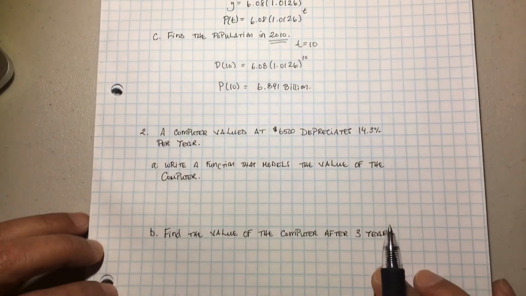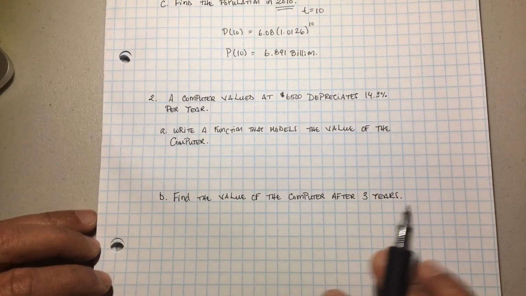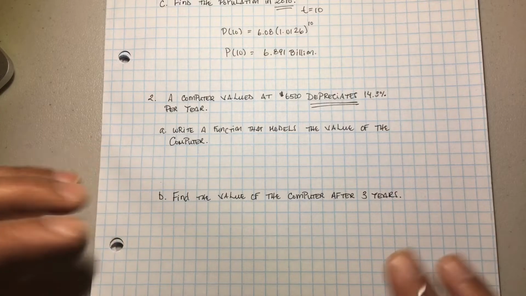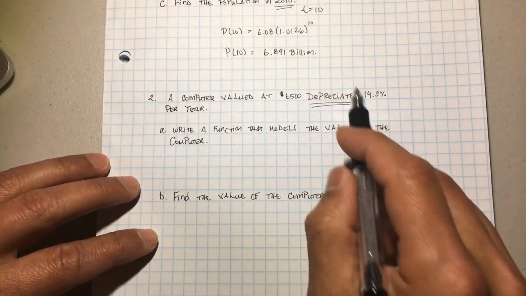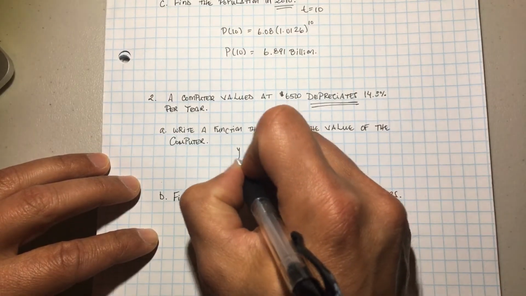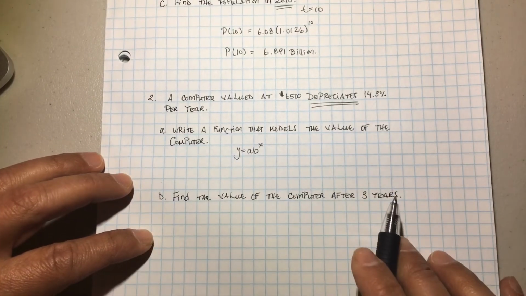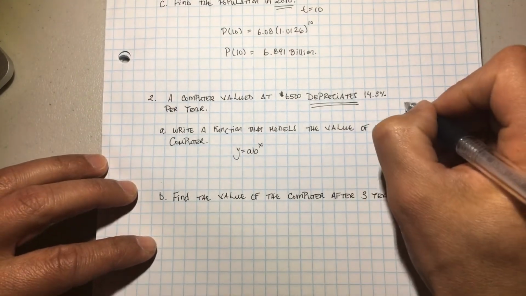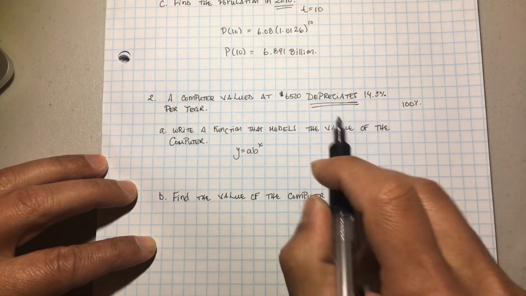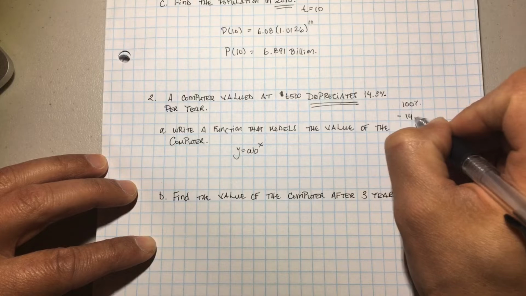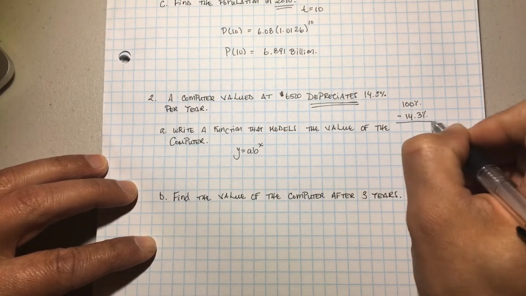This one says a computer is valued at $6,500. It depreciates. And you see this? That means it goes down in value. So we're talking about the same format here, y equals ab to the x, because I noticed that it's a percent change per year. Well, I'm going to take my 100%, but this time, instead of adding it, I'm going to subtract it. Why subtract it? Because it's depreciating. It's going down in value.